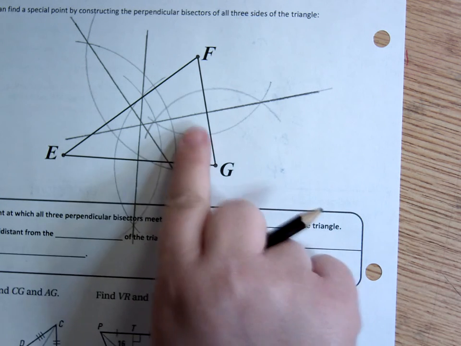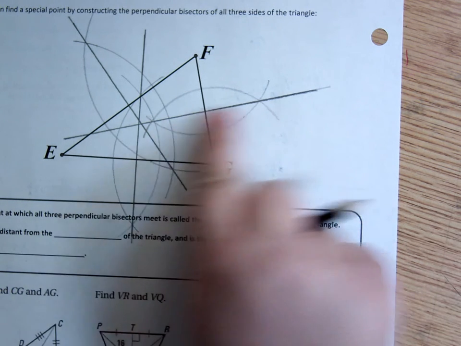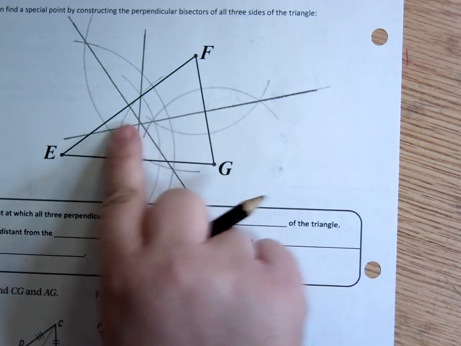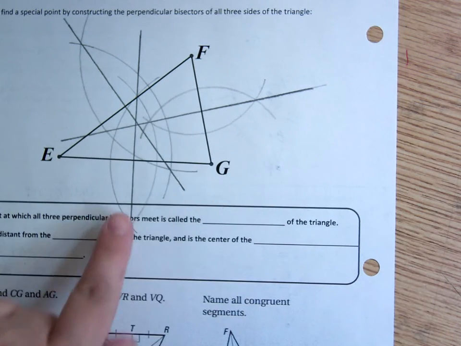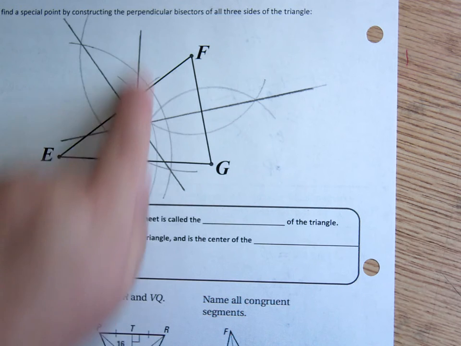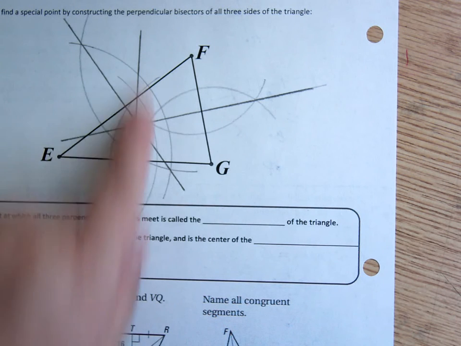In other words, notice that this perpendicular bisector does not even touch E. Doesn't touch E, F, or G. Same thing here. This perpendicular bisector does not touch E, F, or G. It doesn't have to touch one of the sides of the triangle.